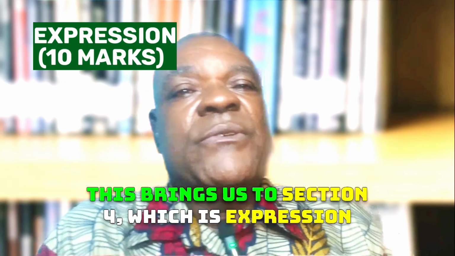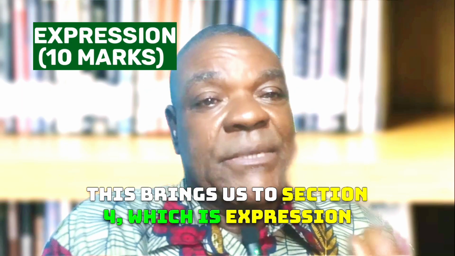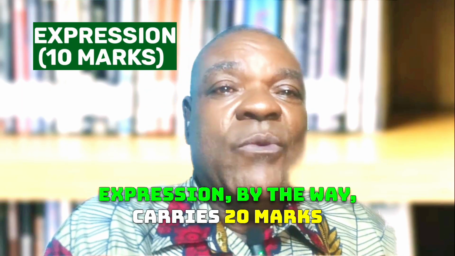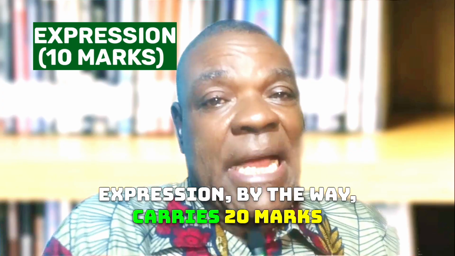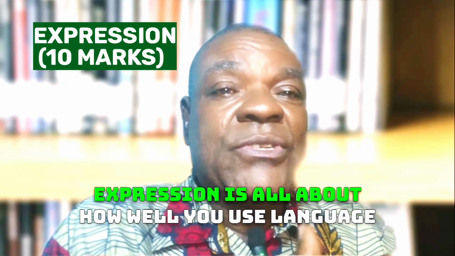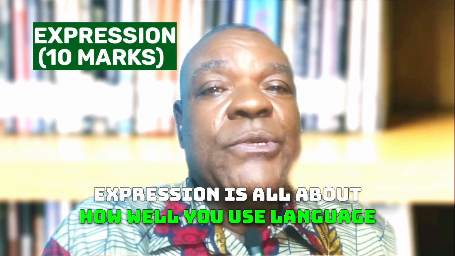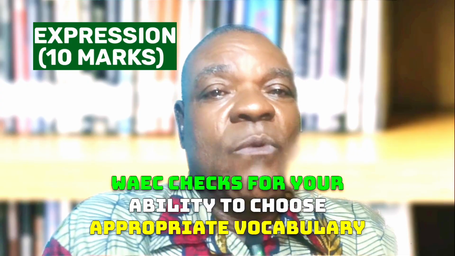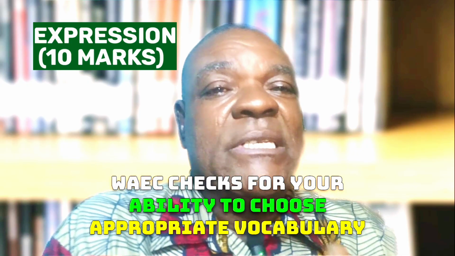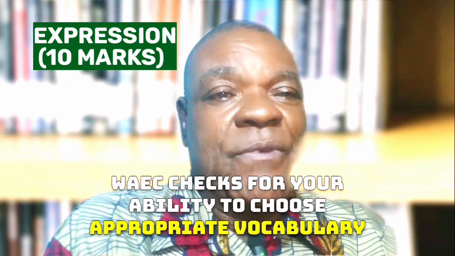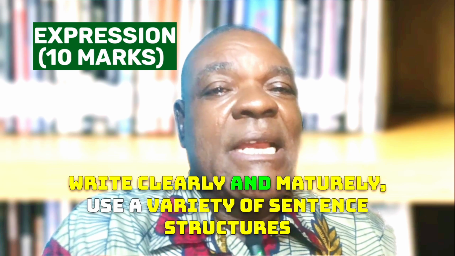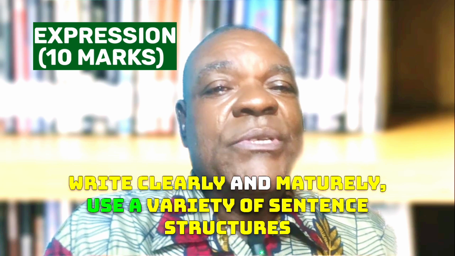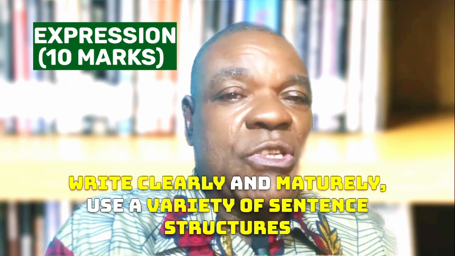This brings us to section 4, which is expression. Expression, by the way, carries 20 marks. Expression is all about how well you use language. WAEC checks for your ability to choose appropriate vocabulary, write clearly and maturely, use a variety of sentence structures.